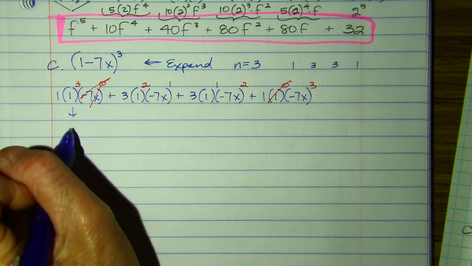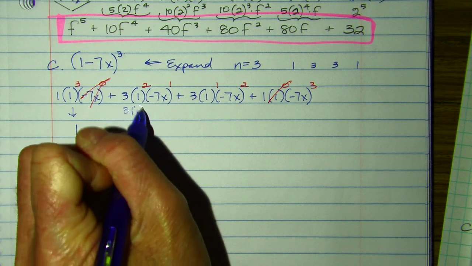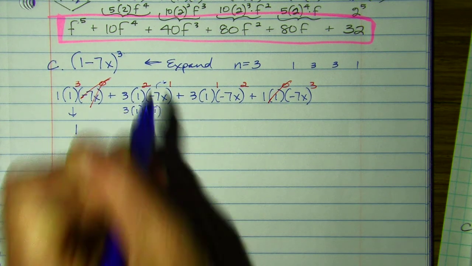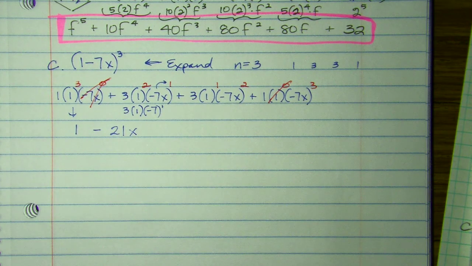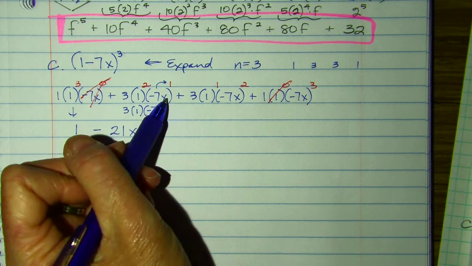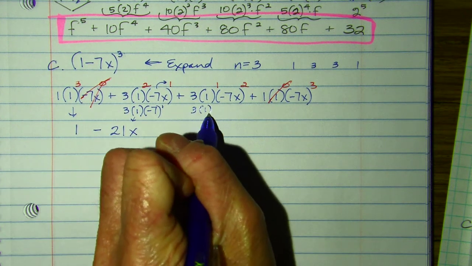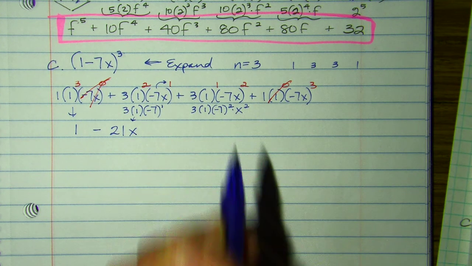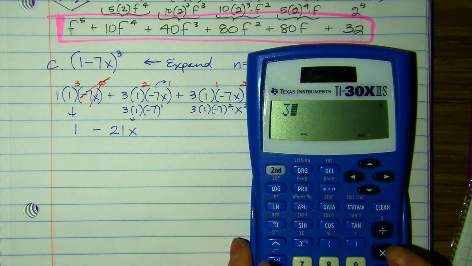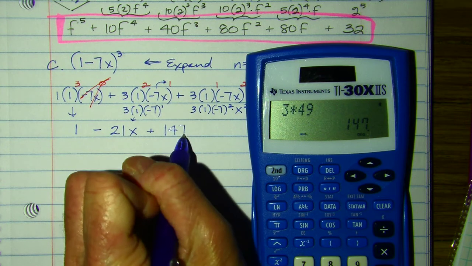This is just 1. This is 3 times 1 times negative 7, right? This is negative 7 to the 1st power. So that gives me negative 21x. 3 times 1 times negative 7, and I just have x to the 1st power. This is 3 times 1 times negative 7 squared times x squared. So you might need your calculator for that, right? 3 times 49, because negative 7 squared is 49. So I get a positive, because a negative times a negative, so positive 147x squared.